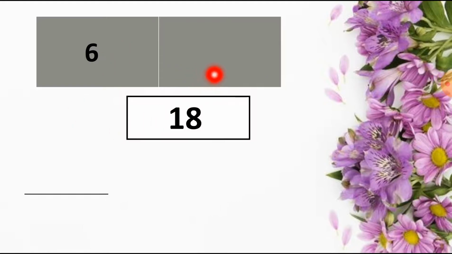The next one: here this box is empty and these two boxes are filled with numbers. So here is 6 and 18. So students, which is the big number here, 18 or 6? Yes, 18 is the big number. So we have to take 6 from this 18. So this way we can write 18 minus 6.